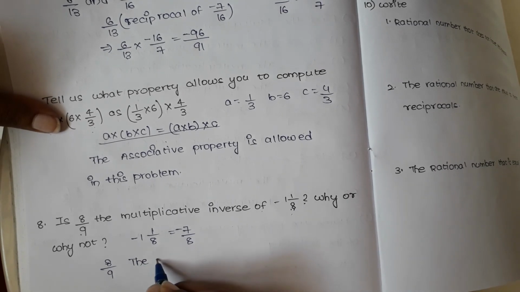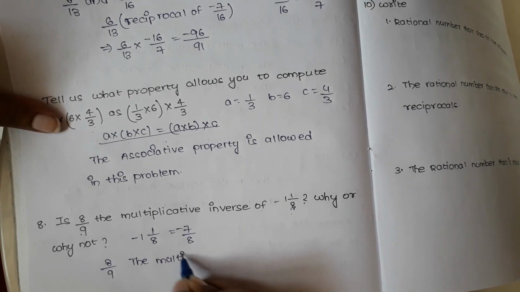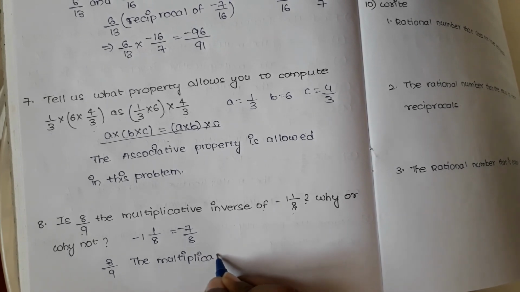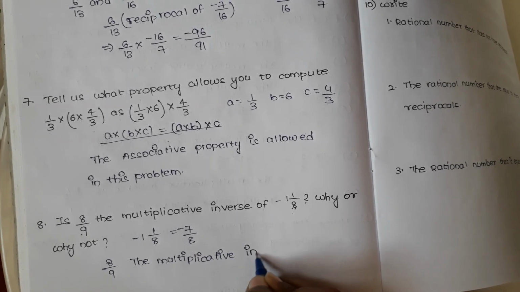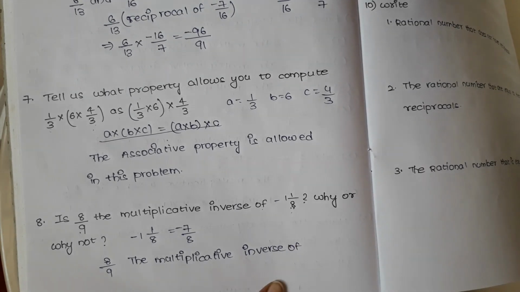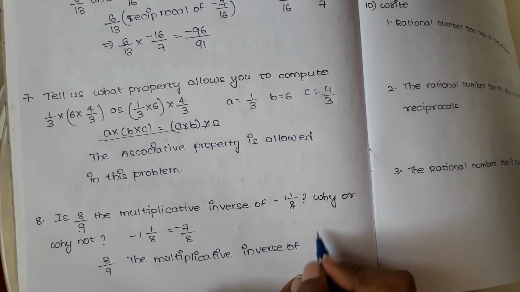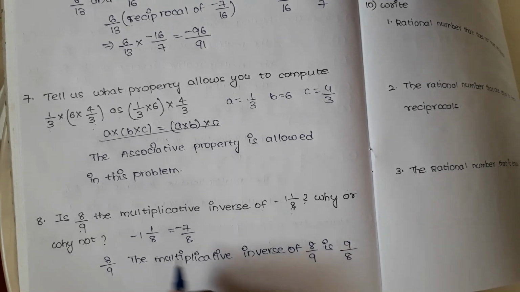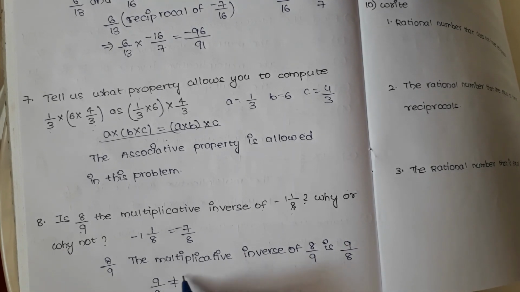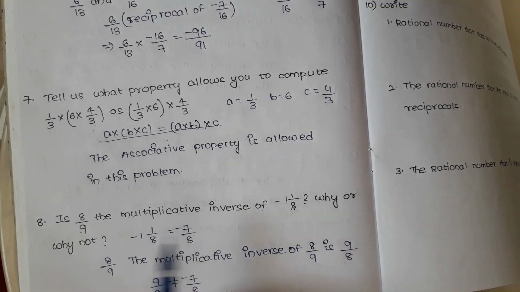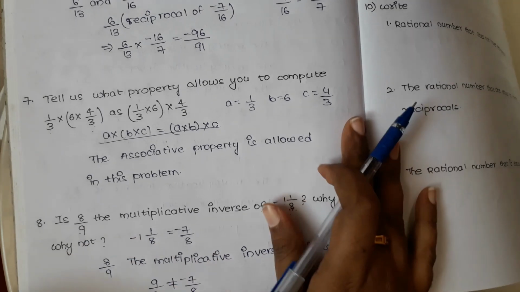The multiplicative inverse of 8 by 9 is 9 by 8, and 9 by 8 is not equal to minus 1 by 8. Therefore, the given minus 1 by 8 is not the multiplicative inverse of 8 by 9.